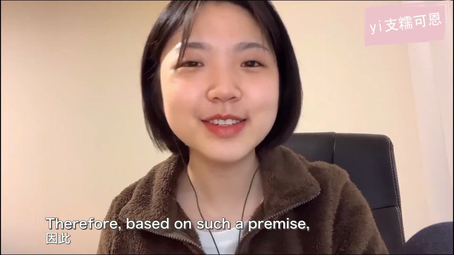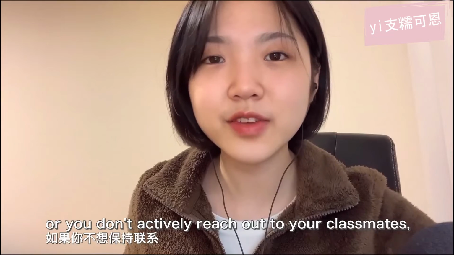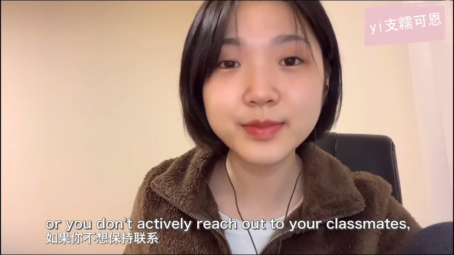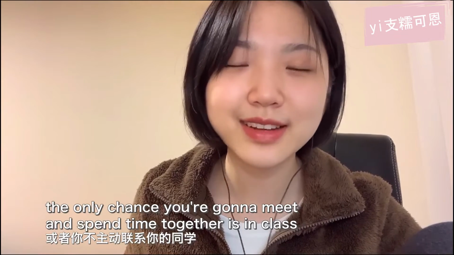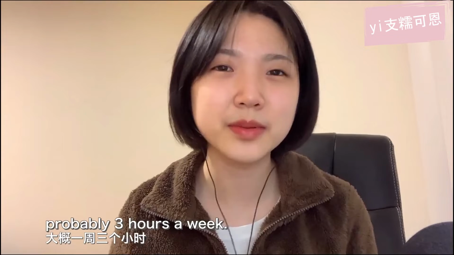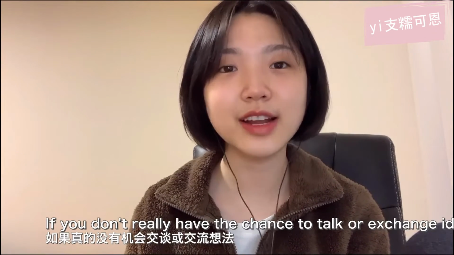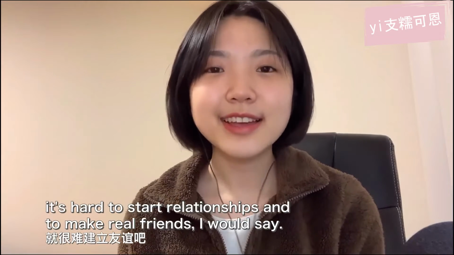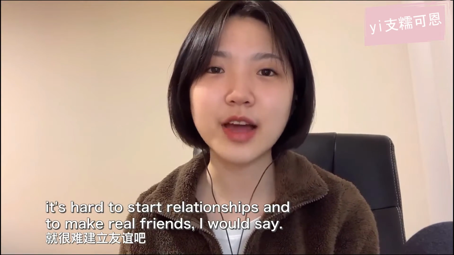Therefore, based on such a premise, if you don't want to stay in touch intentionally or you don't actively reach out to your classmates, the only chance you're gonna meet and spend time together is in class, in the lecture hours, probably 3 hours a week. So yeah, if you don't really have the chance to talk or exchange ideas, it's hard to start relationships and to make real friends, I would say.